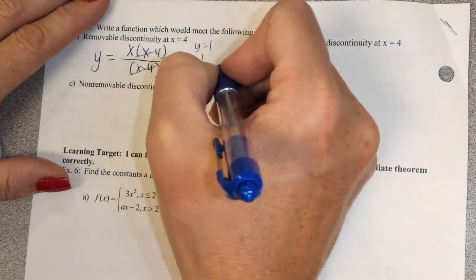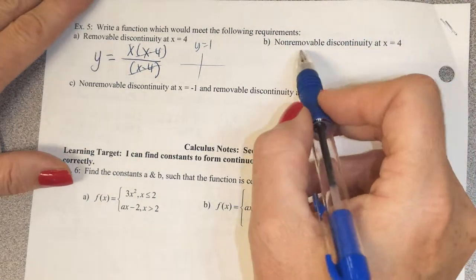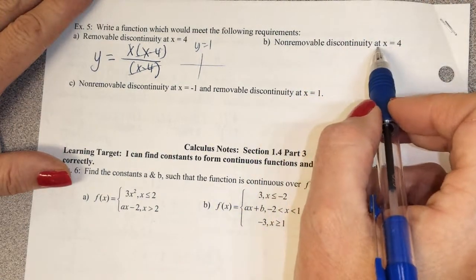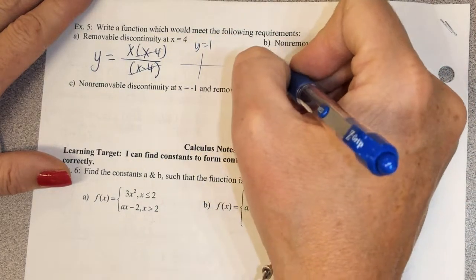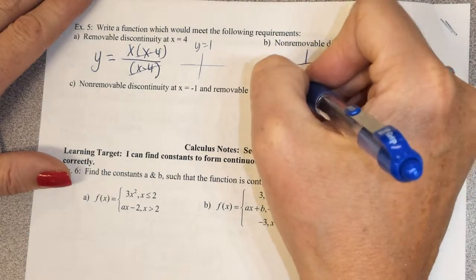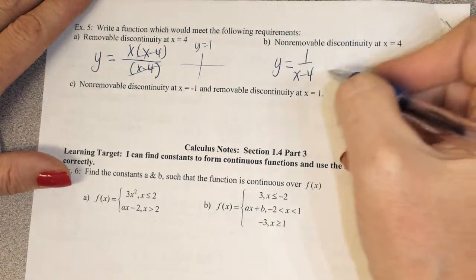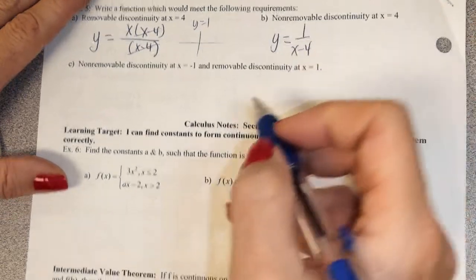That would be weird, but then it would just be the line y equals 1. It would look like that, but it would have a hole in the graph at 4, so you could do that. Okay, what about a non-removable at x equals 4? What would that be? Y equals 10 over x minus 4, or x over x minus 4, as long as it doesn't cancel.